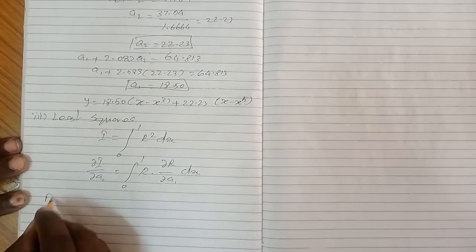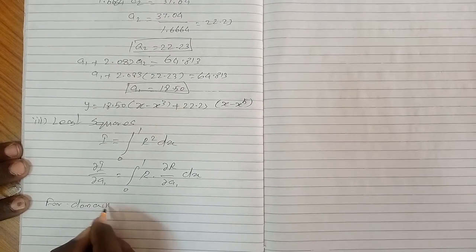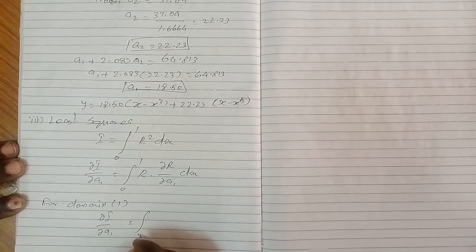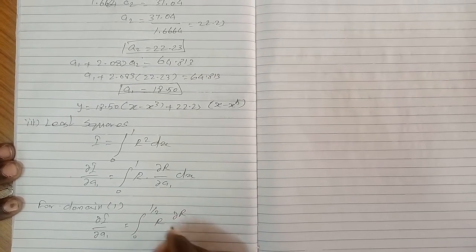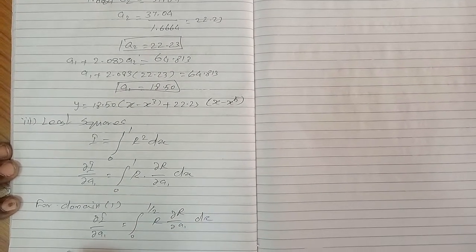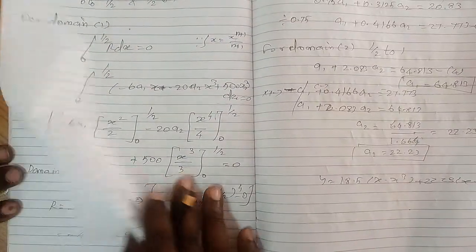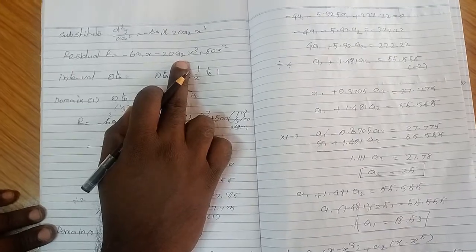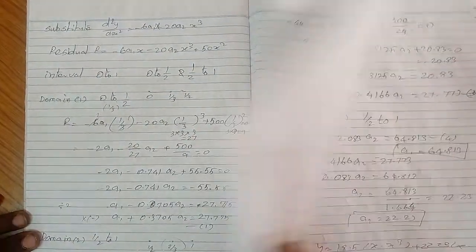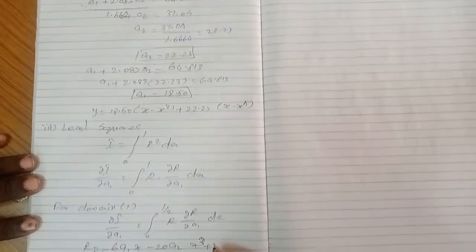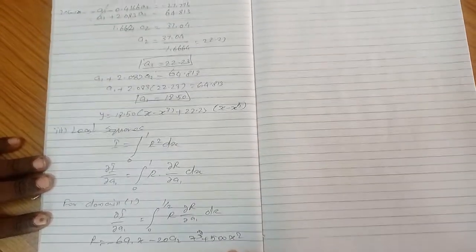So now for domain 1, I consider dou I by dou a1 is equal to the integral from 0 to 1 of 2 into r dou r by dou a1 dx. So here what is r? Already we have r as found: r is equal to minus 6a1 x minus 20 a2 x power cube plus 500 x square. Likewise we found. So I can recall the equation here: minus 6a1 x minus 20 a2 x cube plus 500 x square. Likewise we can collect the equation from the residual.